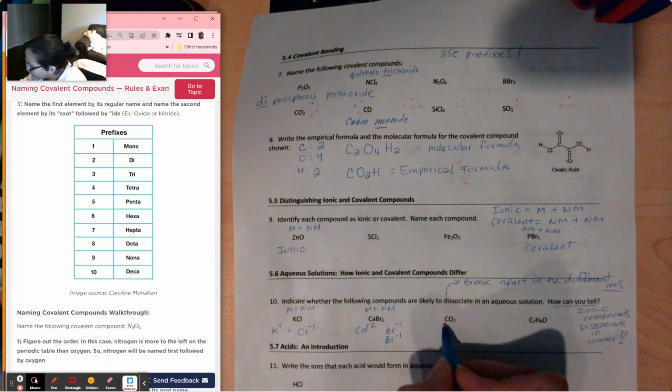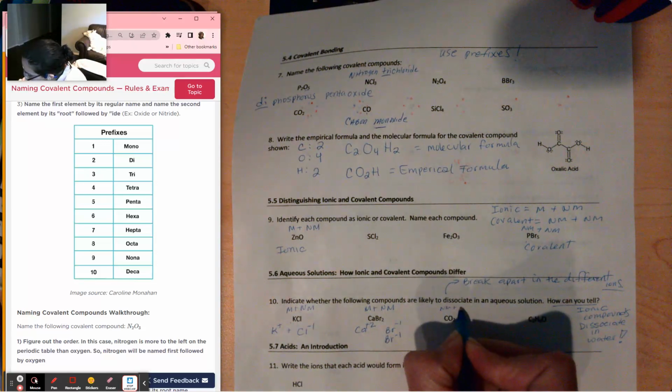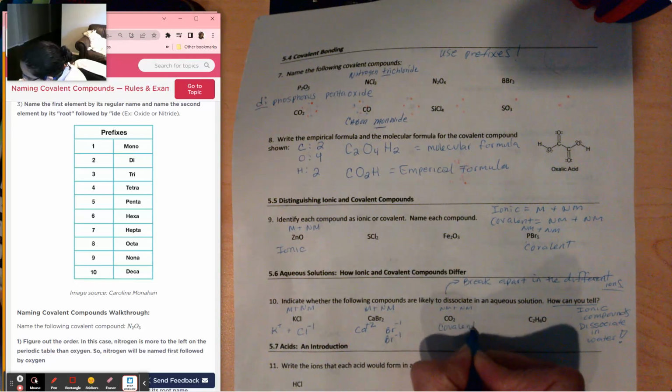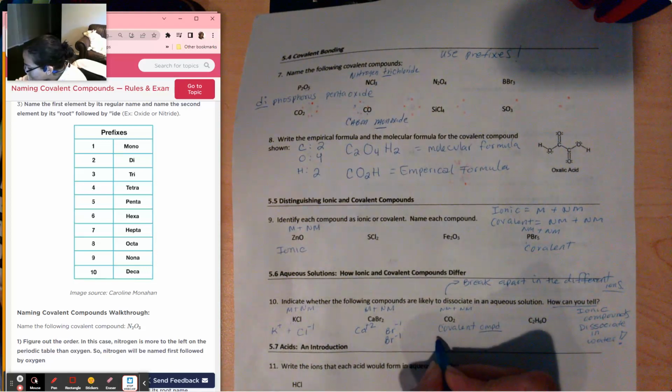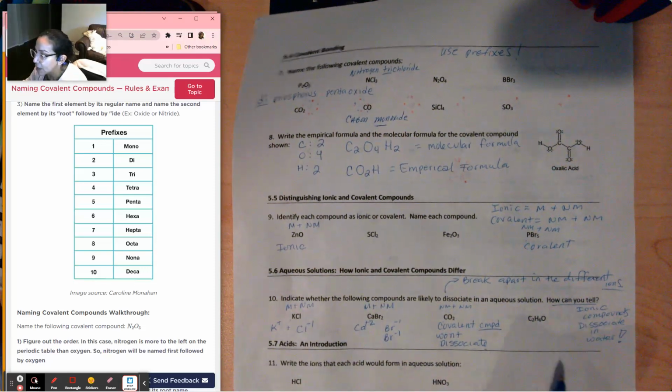Here you have carbon dioxide, which is a non-metal plus a non-metal, so this will not dissociate. This is a covalent compound, so it won't dissociate. Right, and I'll let you guys figure this one out.